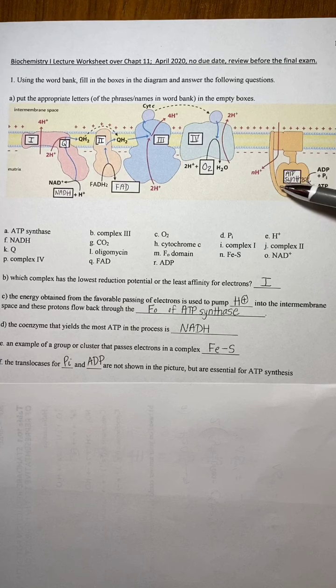The final colored shape here is ATP synthase. It has a transmembrane domain, a catalytic domain, and its function is to take ADP and Pi and convert those to ATP. This is the F0 domain, and this is the F1 domain, but the correct answer for this is ATP synthase because it's in this part of the molecule, the box.